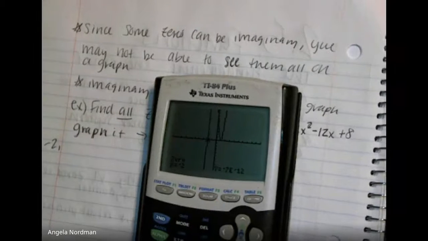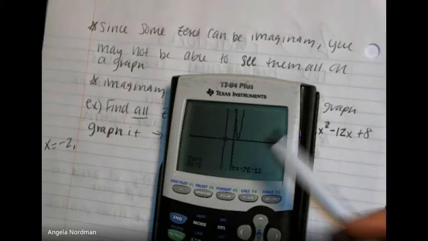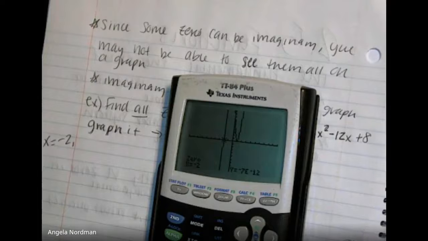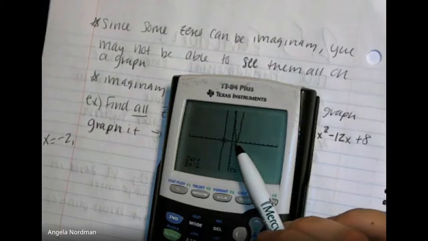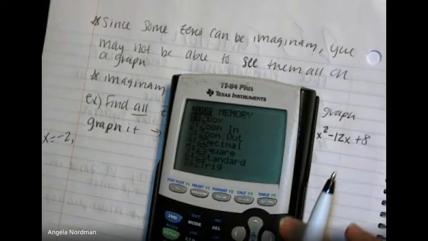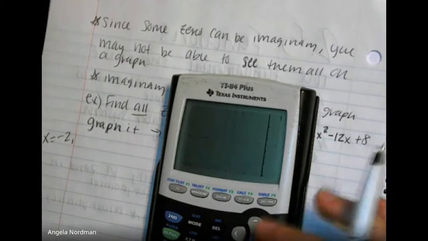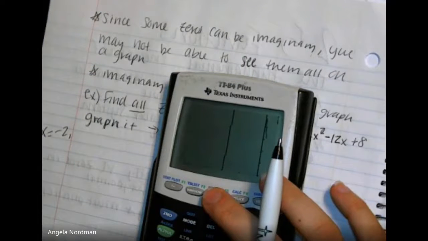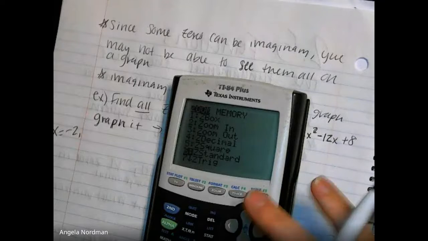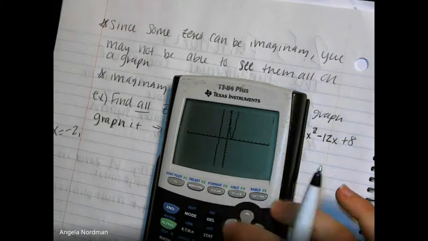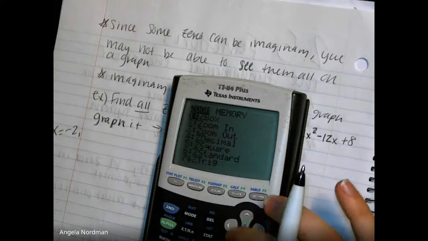The other 0 that I'm seeing is right here at positive 1. So remember, multiplicities can happen. When they do happen, it's because you touched the x-axis but did not truly cross it. So let's zoom in here. I want to make sure that I know what's actually happening. Oh, that is not the kind of zoom that I wanted. Let's go back to zoom standard. And now let's go ahead and zoom in.